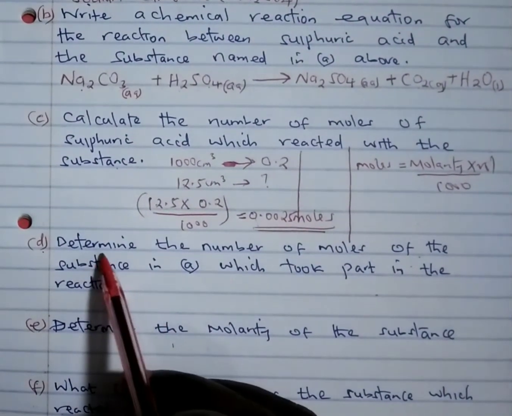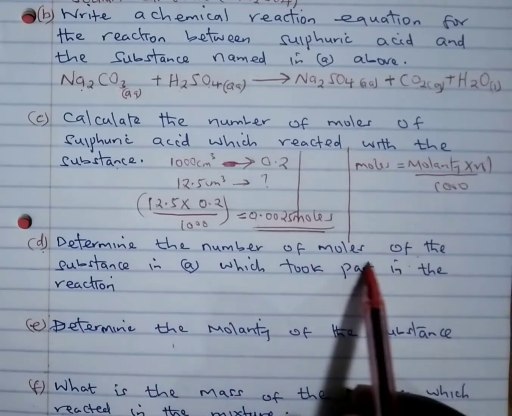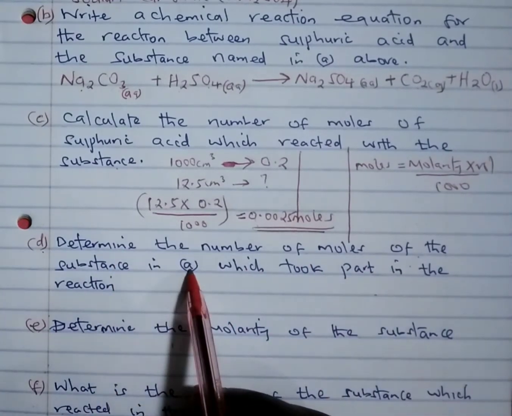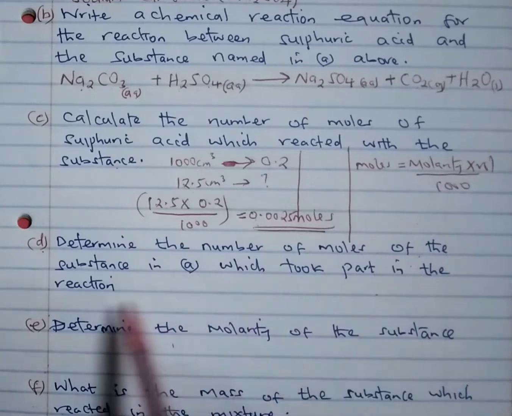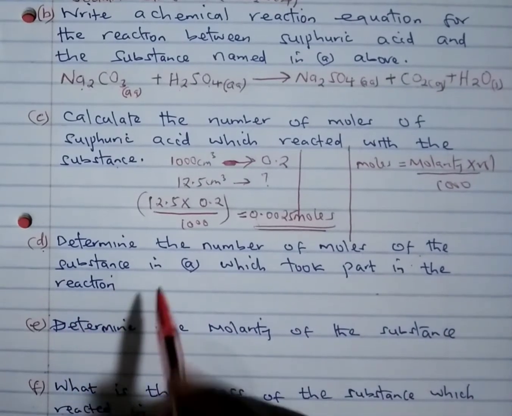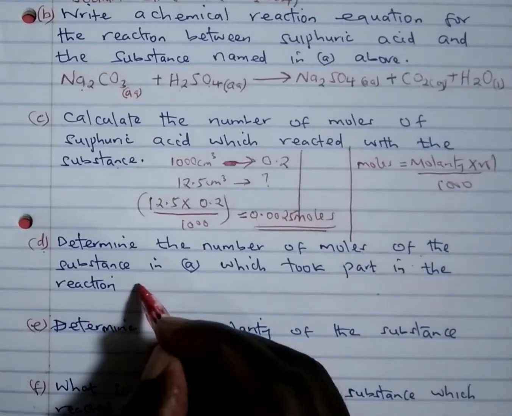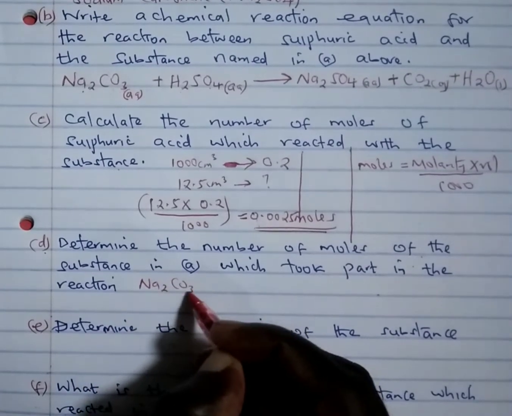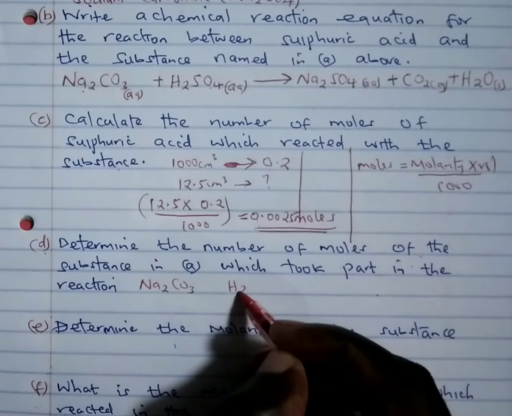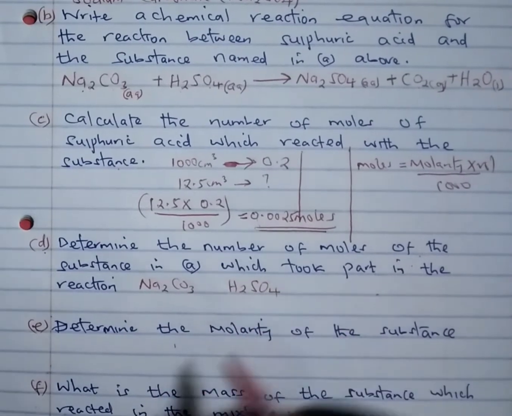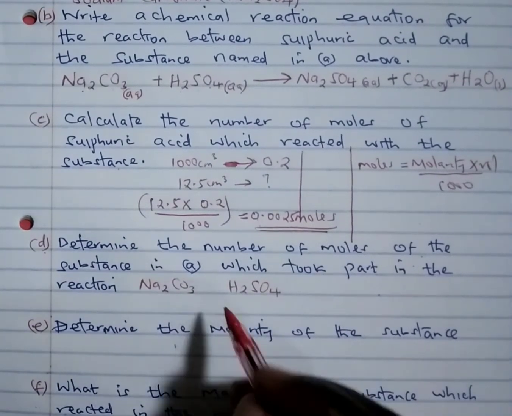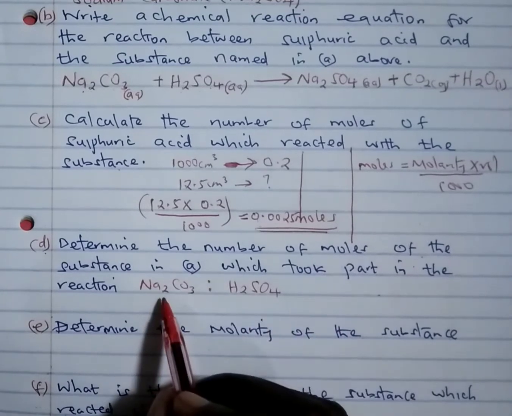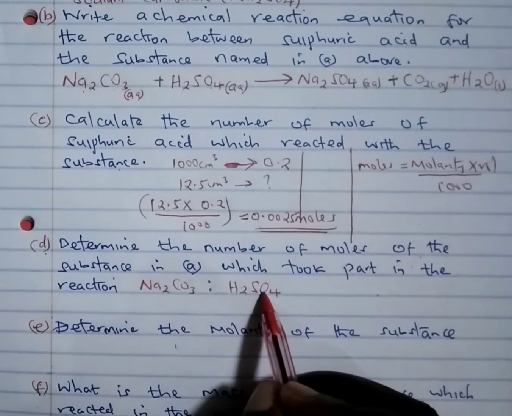Part D reads, determine the number of moles of the substance in A which took part in the reaction. Remember, the reaction above is between sodium carbonate and sulfuric acid. So we need to look at the mole ratio between the carbonate and the acid.